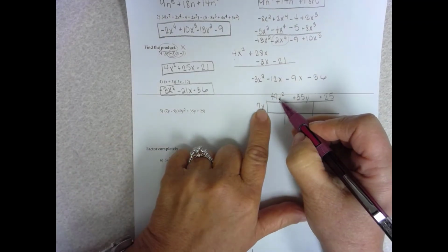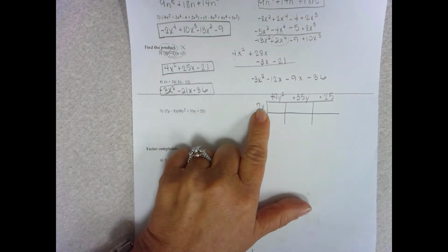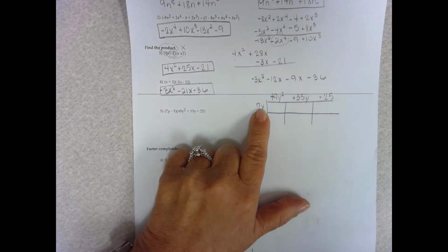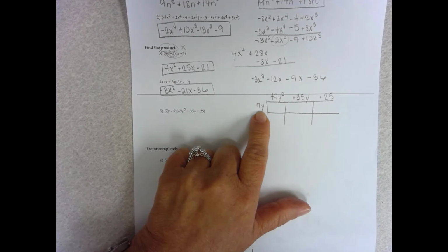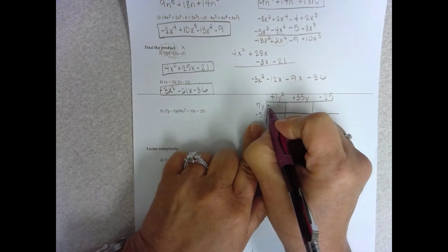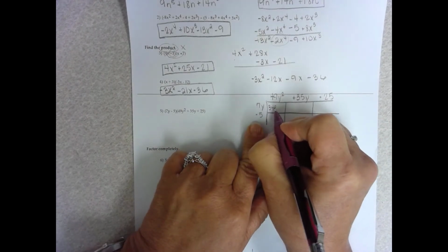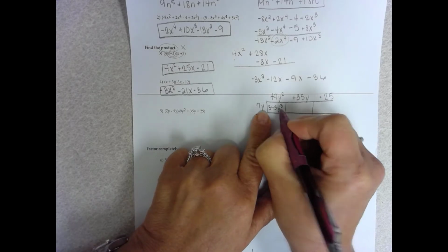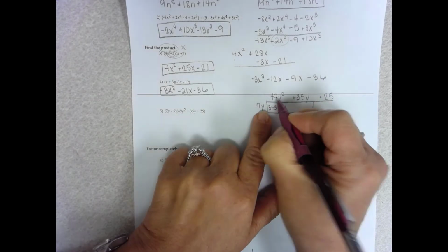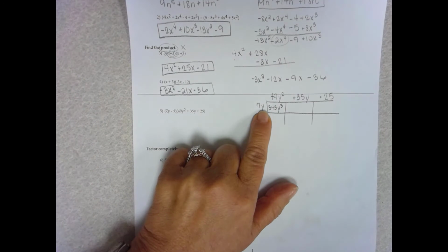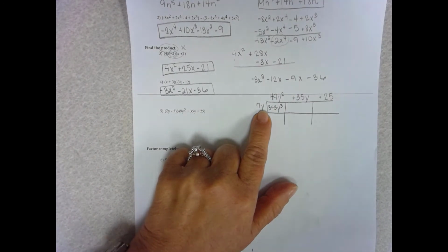And then if I multiply 49 times 7, then I have 343y cubed. This helps me keep my exponents straight.